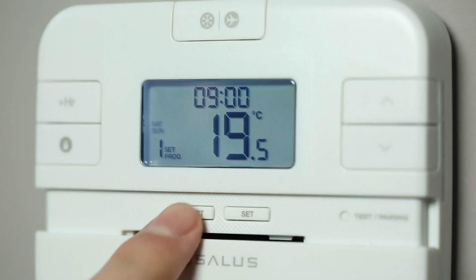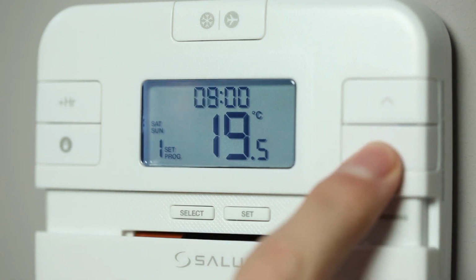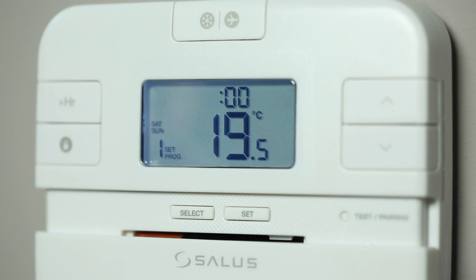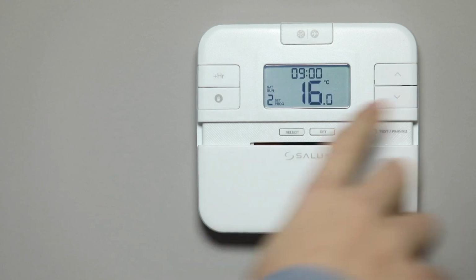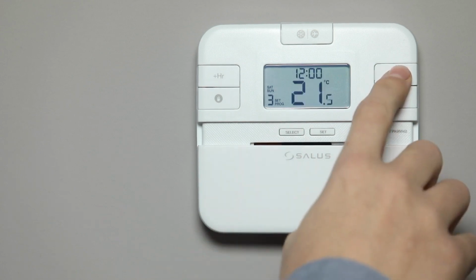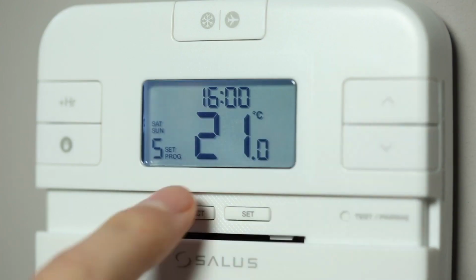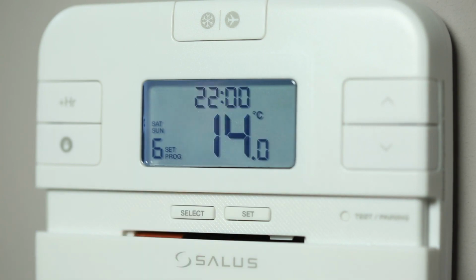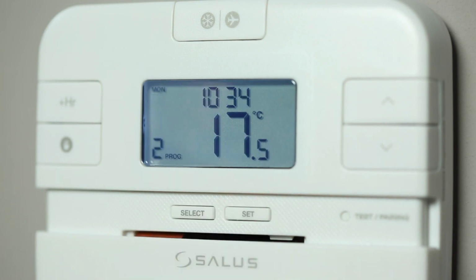Press Select to move on to the weekend settings and continue programming the morning, lunchtime and afternoon or evening schedules. Press Set once completed.